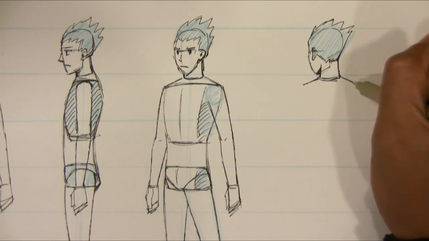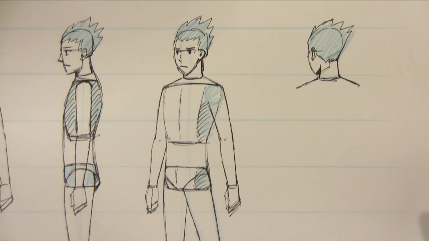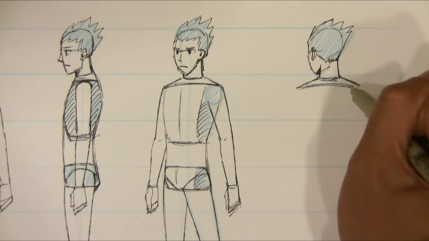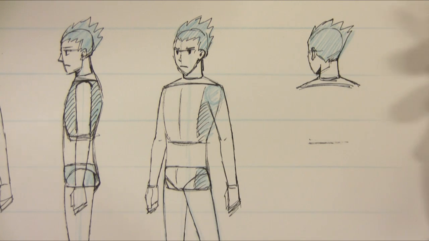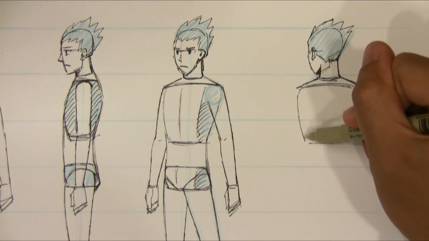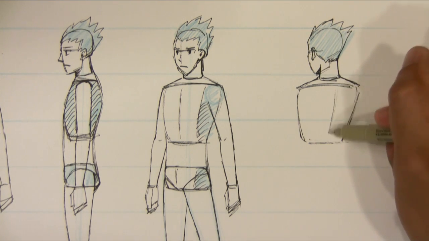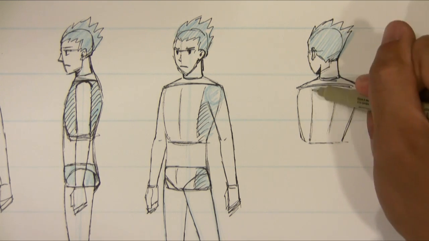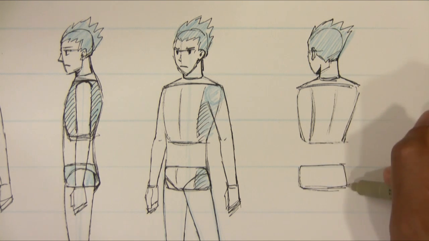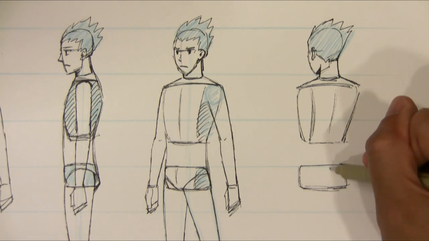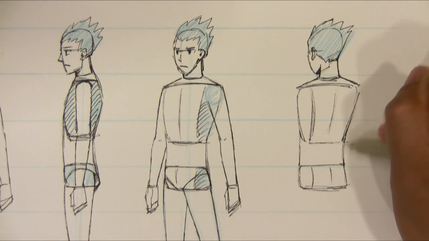And these next couple steps are going to be very similar, pretty much the same as the 3/4 front. So remember, vertical, slightly angled. And the center line on the back will be the spine. And we'll move on to drawing his hips. Put in the center line, the side line, and two lines for his waist.